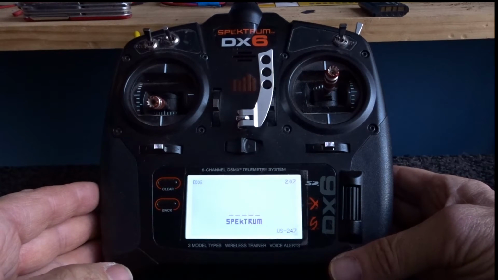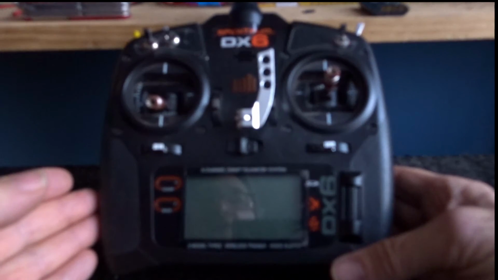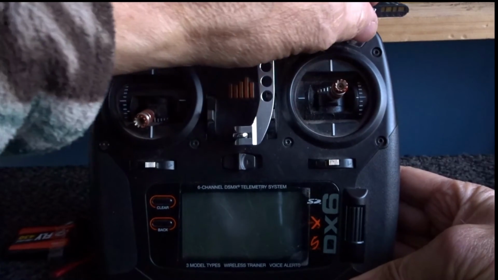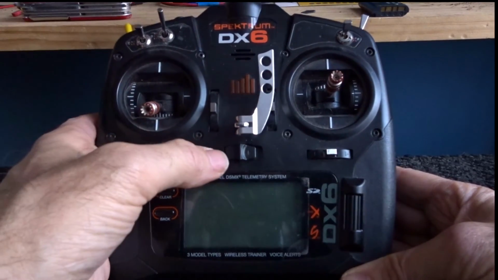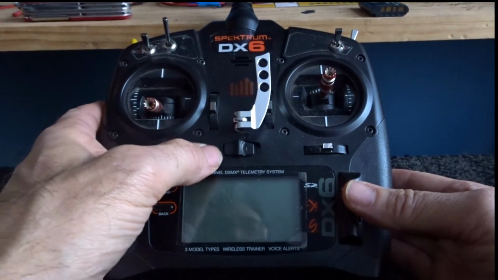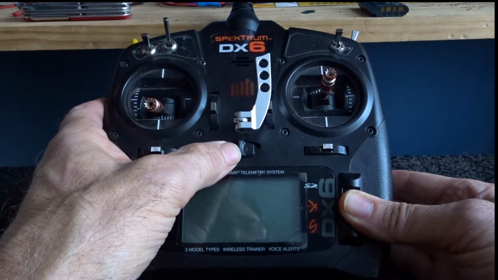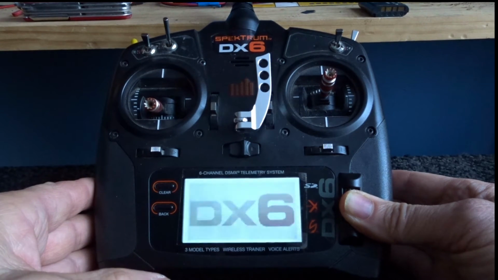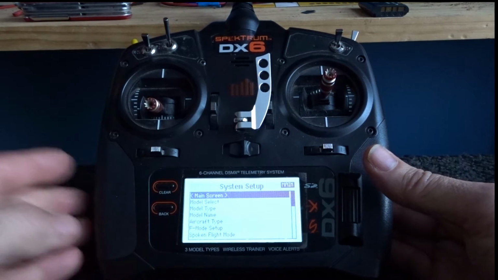Knife edge mode. The latest firmware always has issues. All my switches should be in the up fashion. I'm going to hold the scroll wheel and turn on my transmitter. It gets me into the system setup.